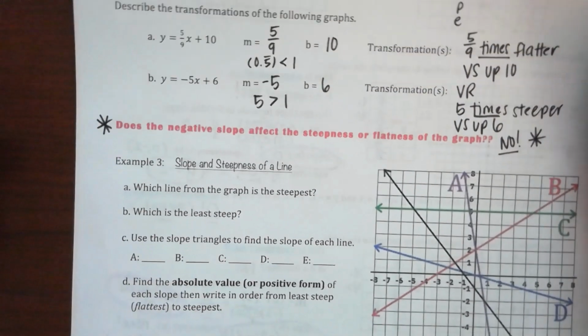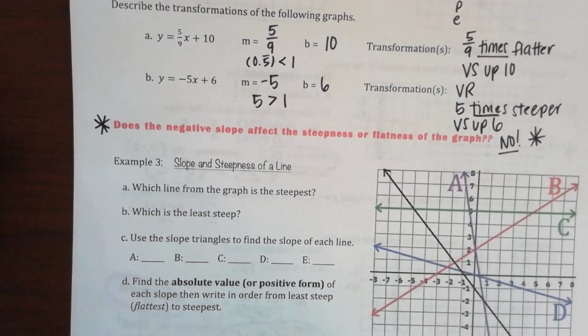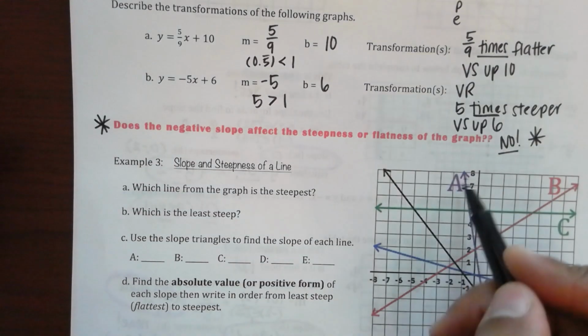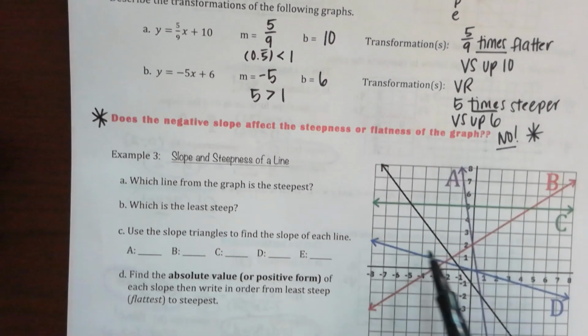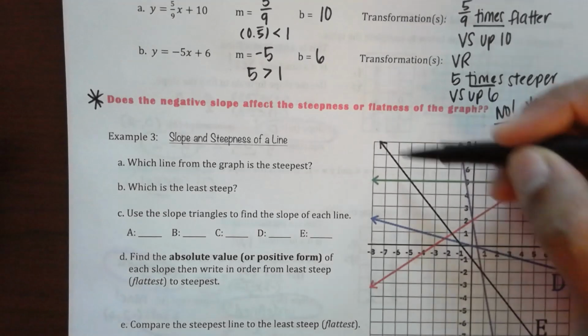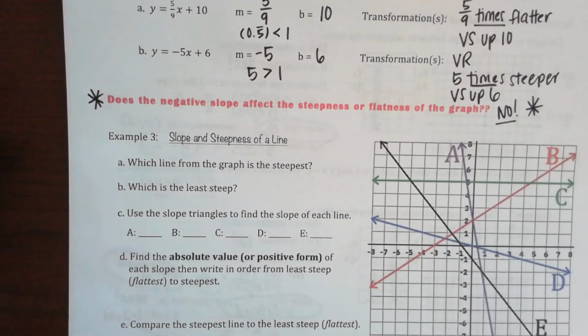Look at example number 3. So slope and steepness of a line. Which line from the graph is the steepest? So you're comparing A, which is the purple line here on my paper, B, the red line, C, the green line, D, the blue line, and E, which is the black line. Which one has the steepest slope? Remember, positive and negative does not matter.